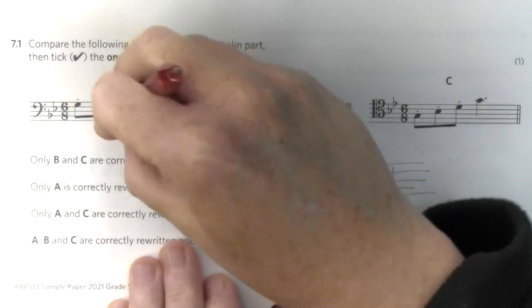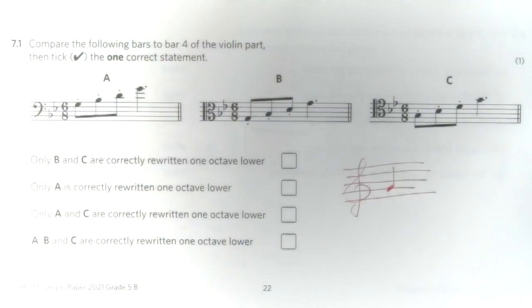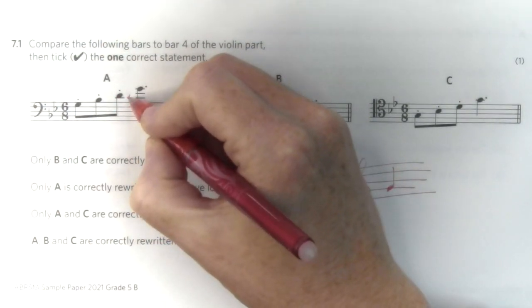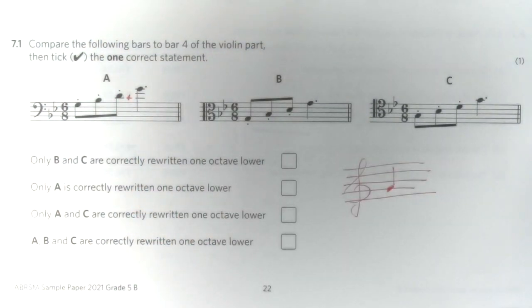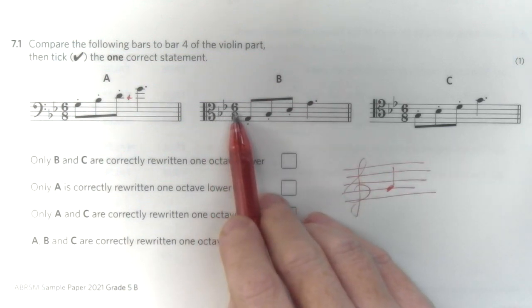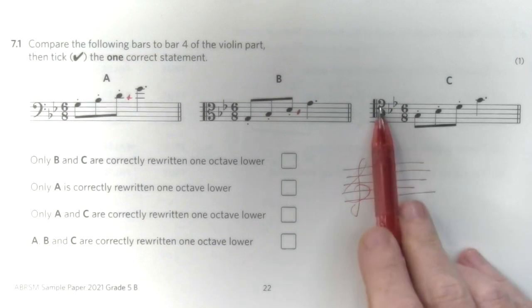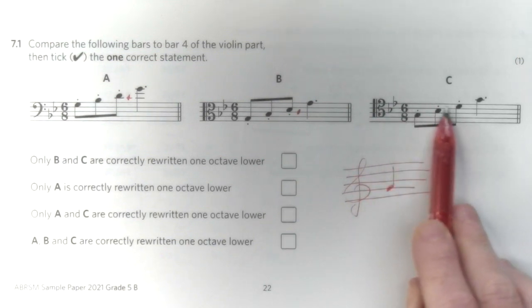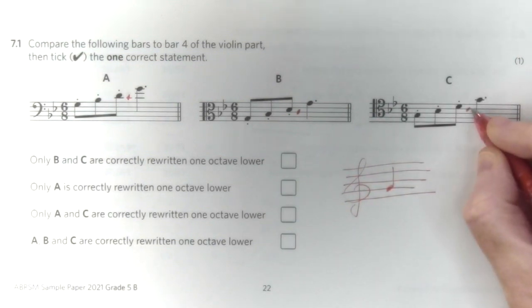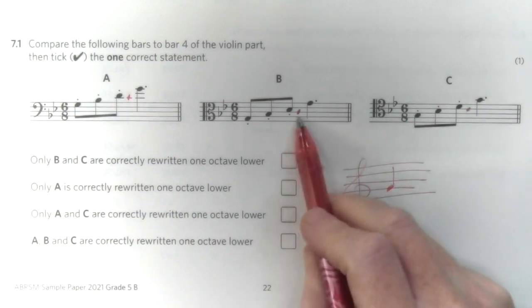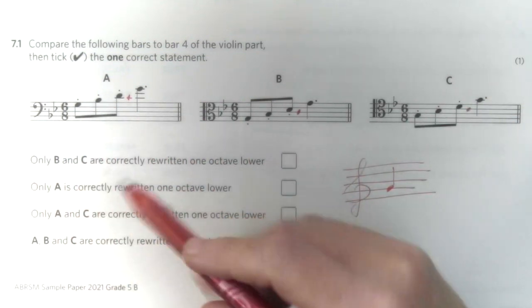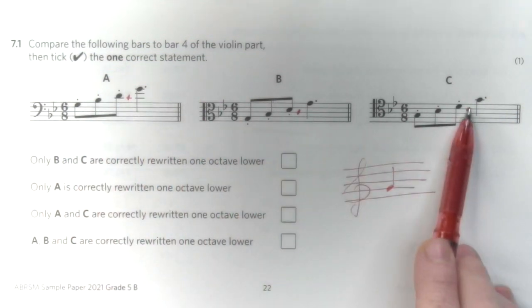Oh dear, look at this. Middle C in treble clef is here. Middle C in the alto clef is here. Middle C in tenor clef is here. So, by observing these, they are all at the same pitch.